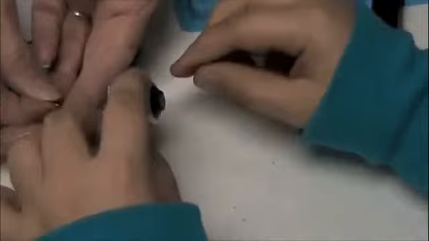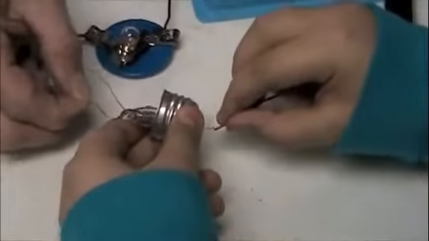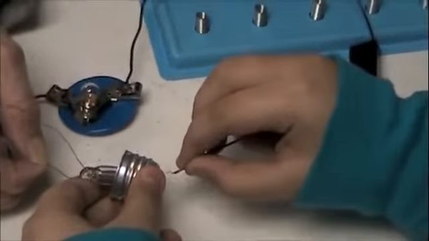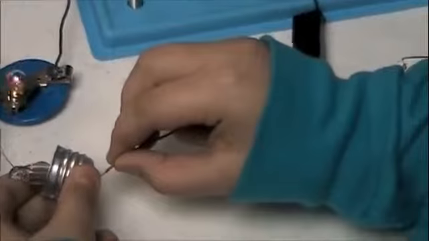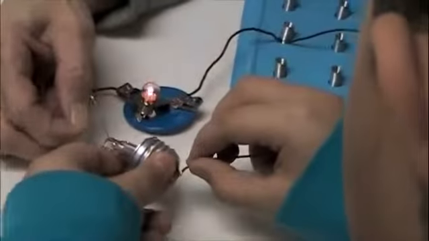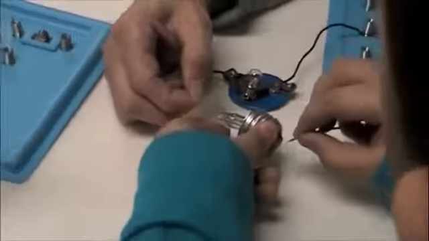Wait, maybe I don't have this one held right. Let me make sure I got this one connected. Okay. Told you. The silver part works. What about that brass colored part on the side? Did that work? Oh yeah, it does. Okay. And the black part? What about the black part right here? No. Okay.